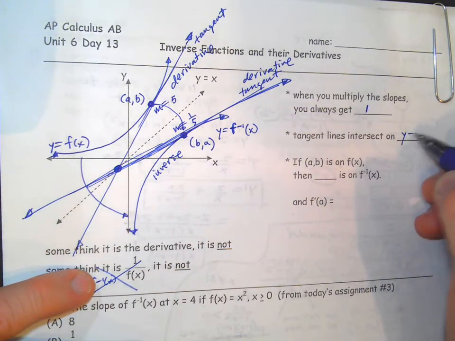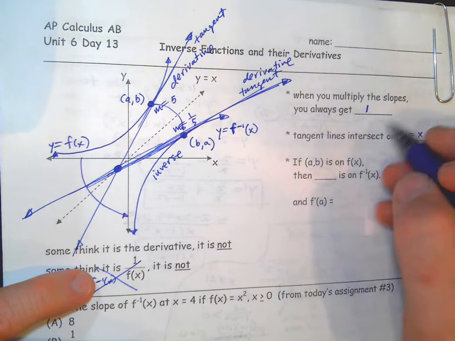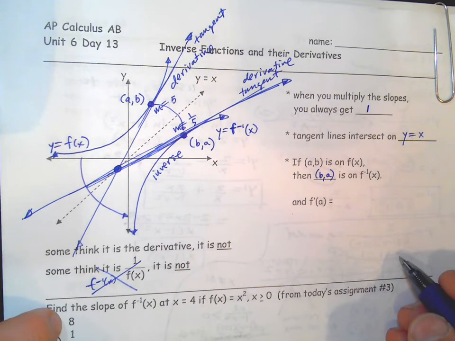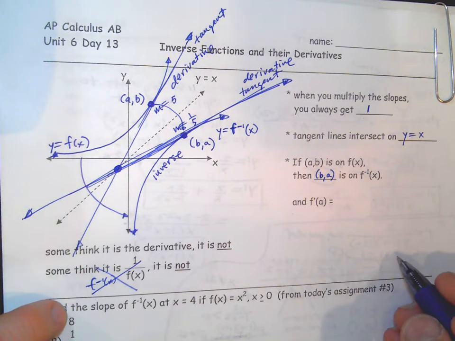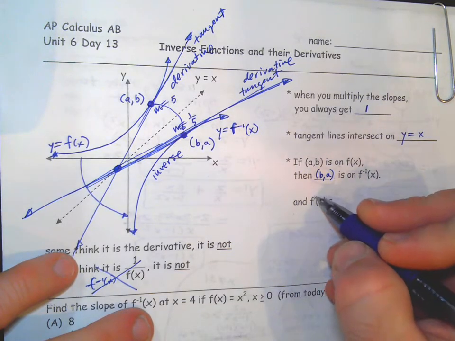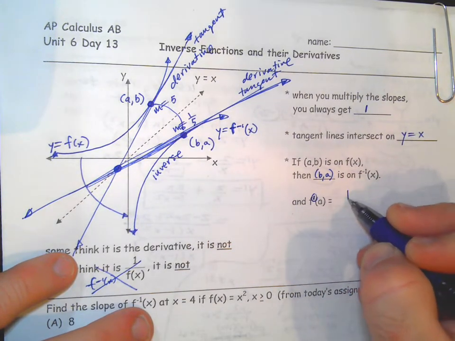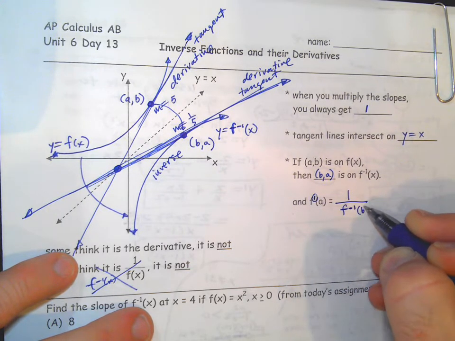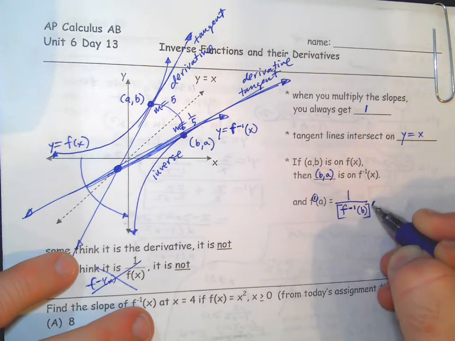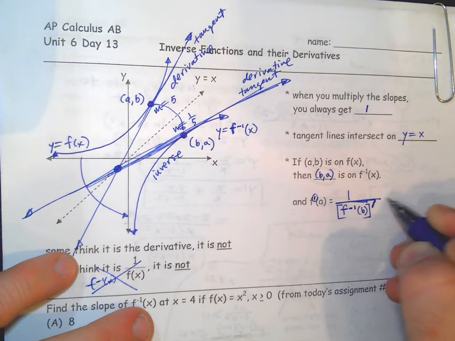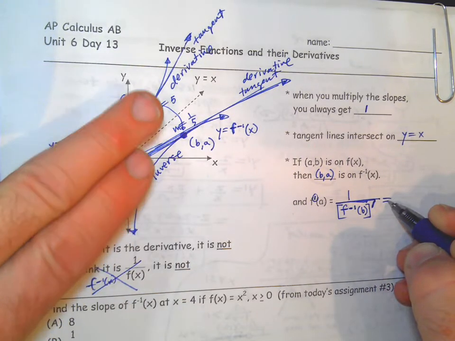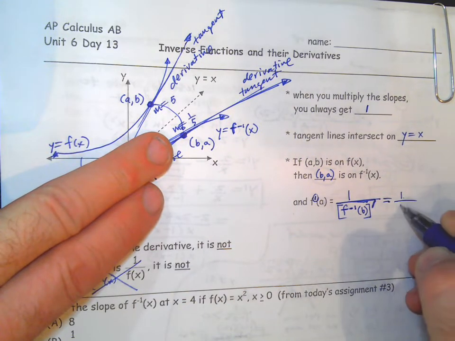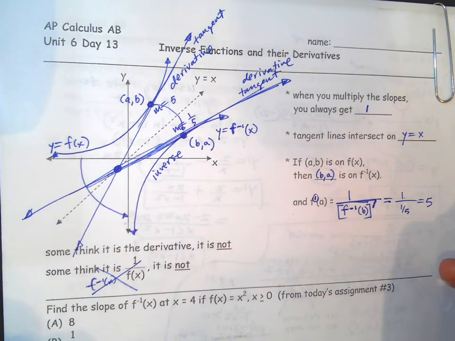They always intersect on y equals x. Okay. If (A, B) is on f(x), then (B, A) is on the inverse. Those are some of the basic things. But the big thing we're getting at is the slopes. What happens is the slope of the derivative of one is always going to be the reciprocal of the slope on the other one. So you could go either way. Now you got to be careful here. So the derivative of the inverse, if you flip it upside down, in this case, if the slope of this one's 1/5, then you're going to flip it upside down and you're going to get 5.